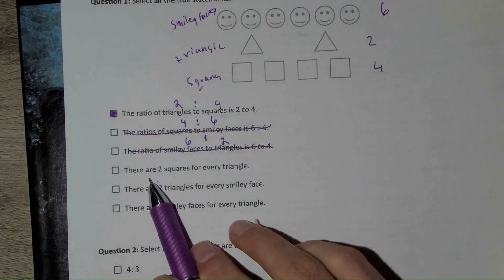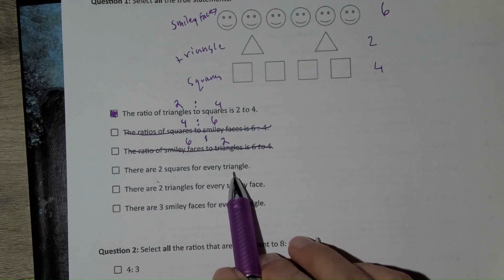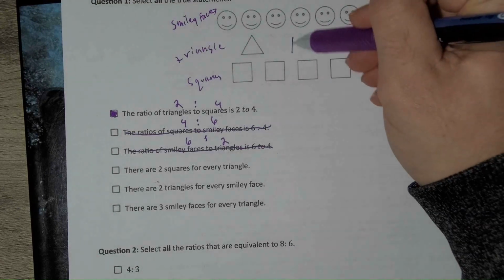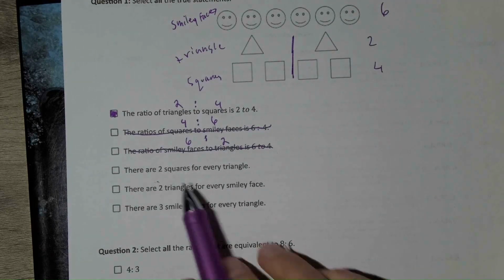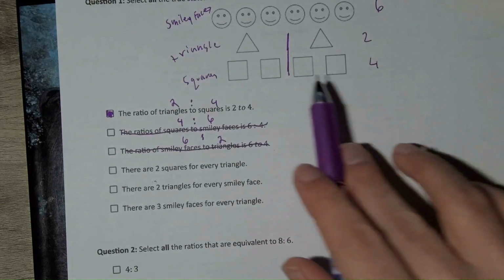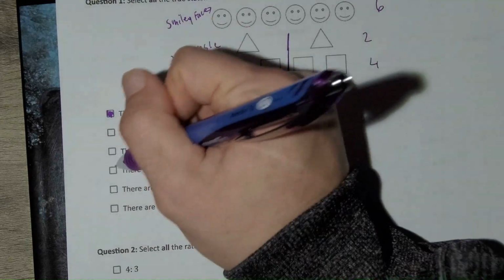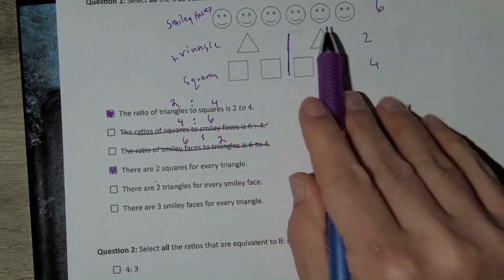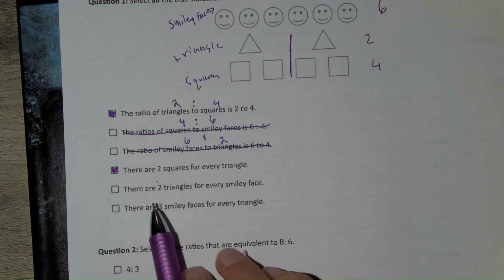And then finally, there are 2 squares for every triangle. Well, this is having you batch up your triangles to squares. What we can see here is that, yes, right, we do have 2 squares for every 1 triangle, right? So I put that line there. And so, yeah, this is true because for every 2 squares, there's 1 triangle. And we call that a batch.